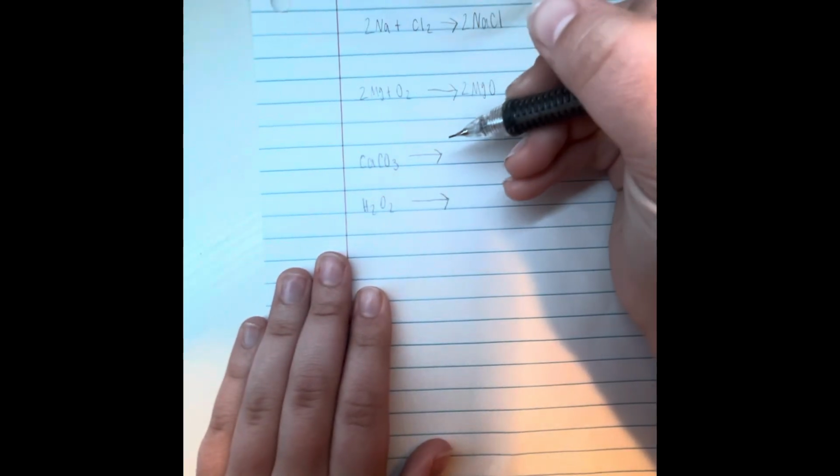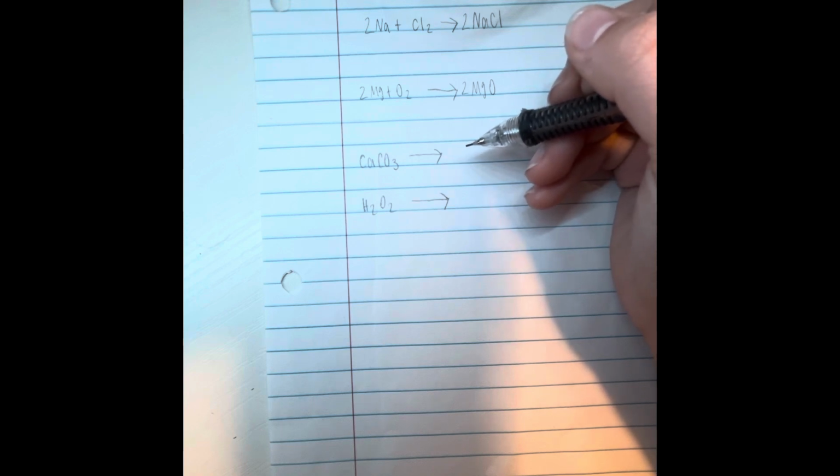Next, let's go ahead and look at some decomposition reactions. So first, we have calcium carbonate. If you look at your predicting products cheat sheet, you'll see that a metallic carbonate is one of those special rules when it comes to decomposition. So metallic carbonate turns into a metallic oxide and carbon dioxide.